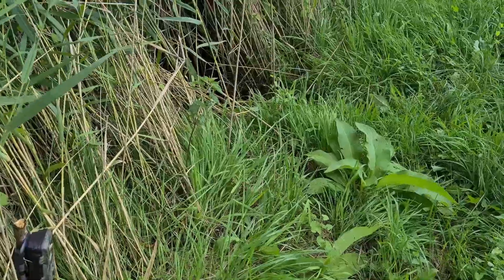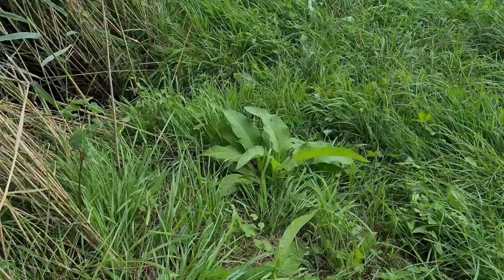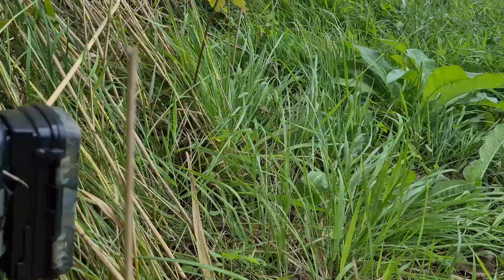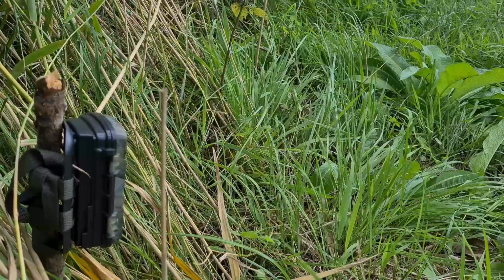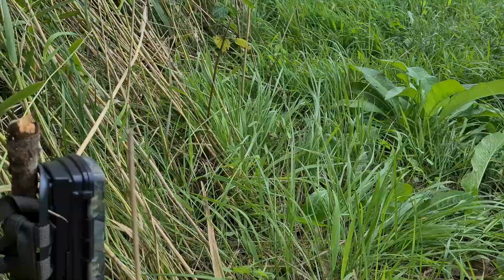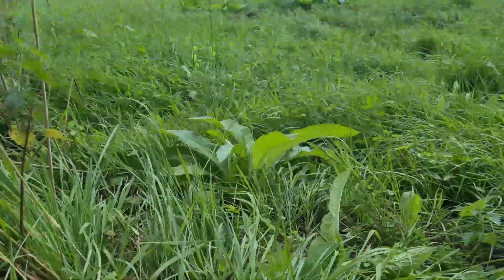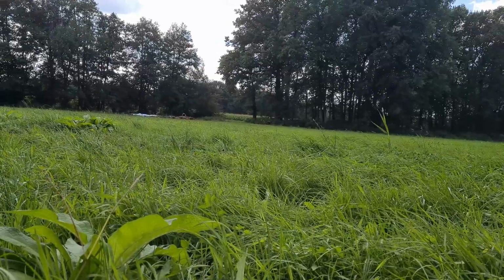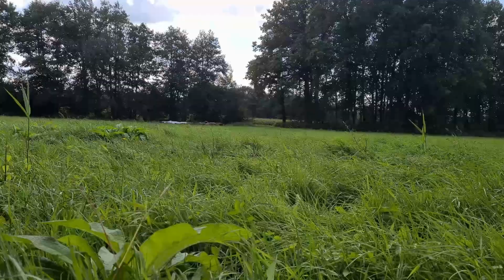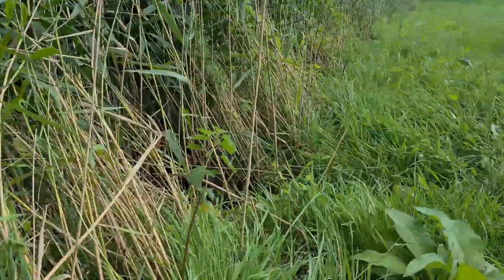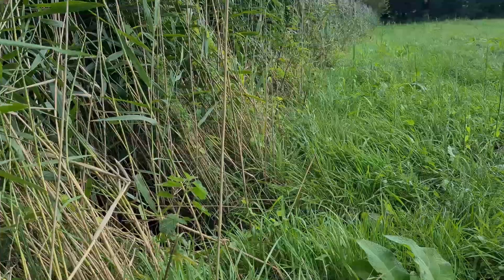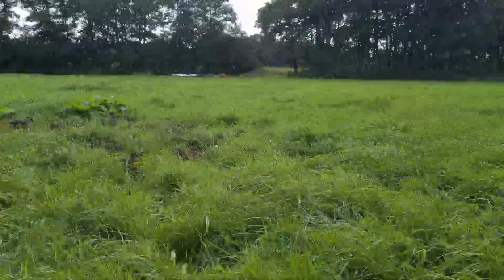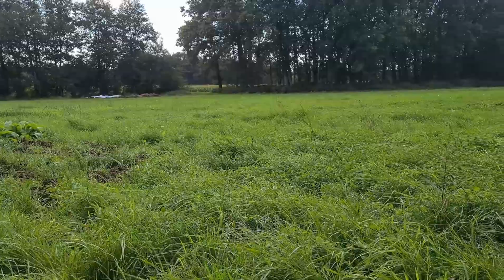Usually you mount them on branches and stuff, but that does not always work if there are no branches around. So I just used my knife to prepare a stick made from a branch that had come down from a tree, and the view of the camera would be roughly like so if I'm placing the cell phone on the camera. So essentially it should see the animal coming out from the bushes or vegetation over there and go over to the area, and then have a pretty wide view around the area.